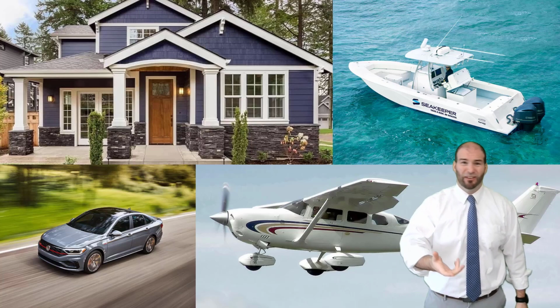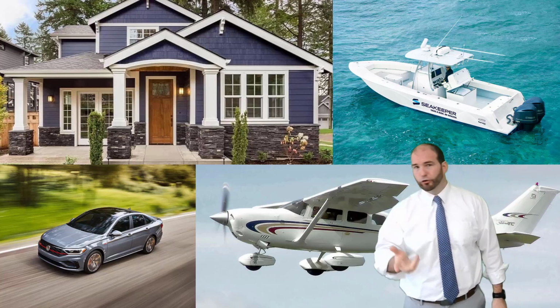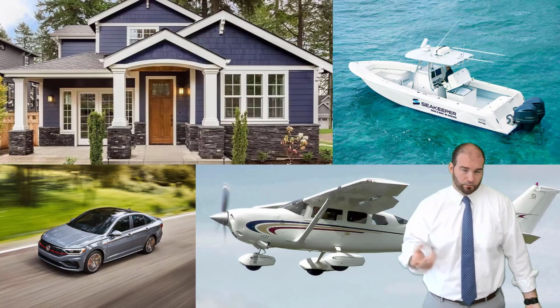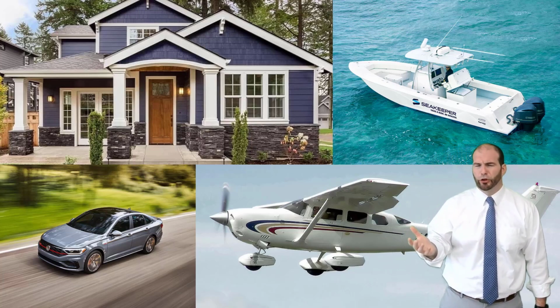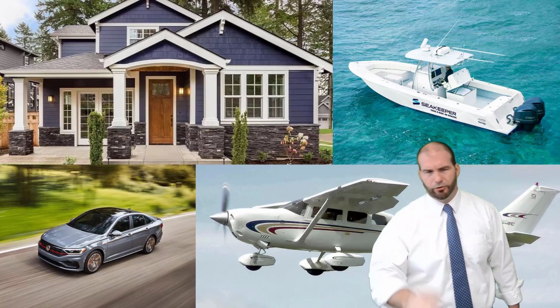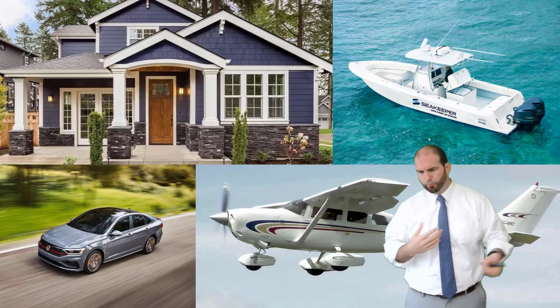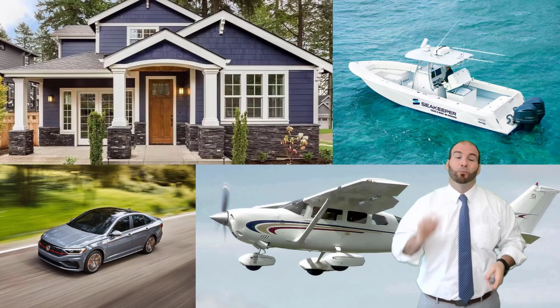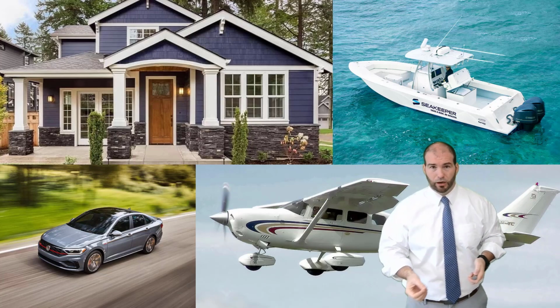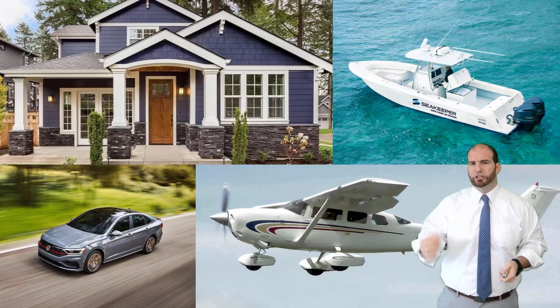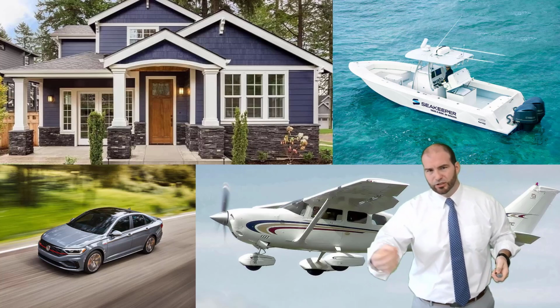Like if you have a house and a car, those are the two most common that you're going to pay property tax on. If you have a boat or an airplane, those you also have to pay property tax on. All right, and it's a percentage of what it is assessed at.